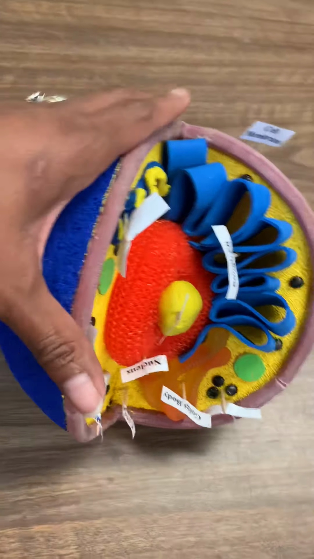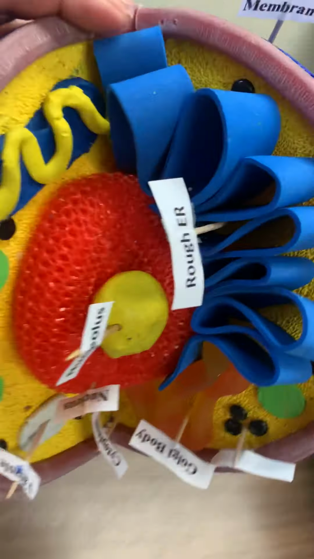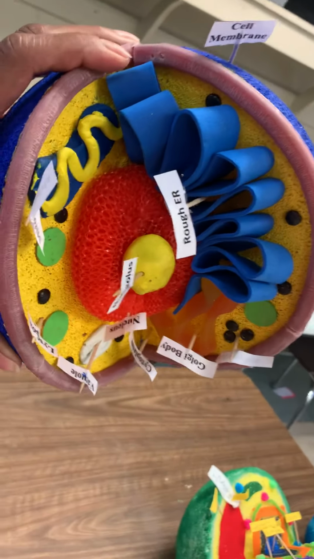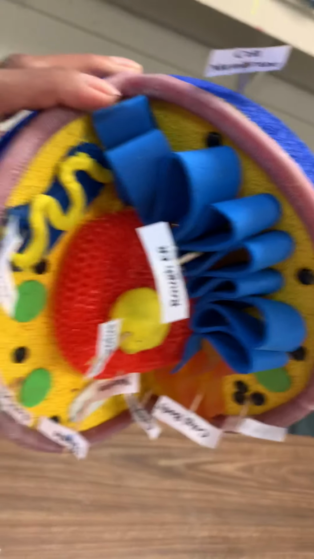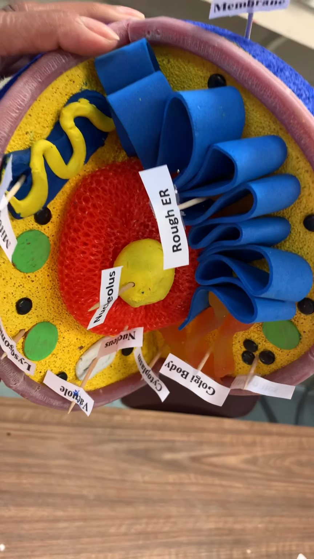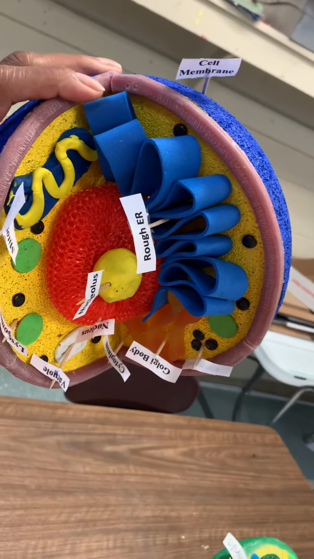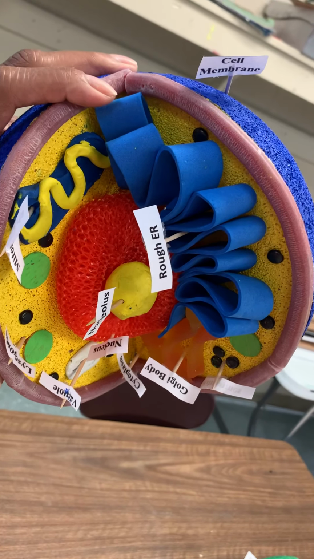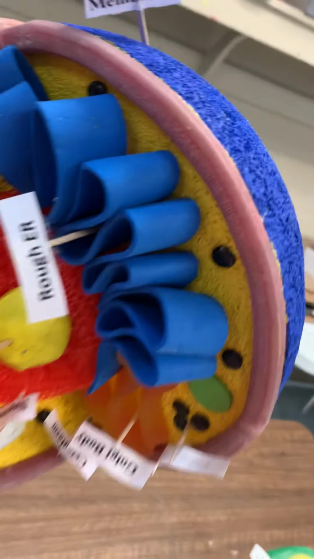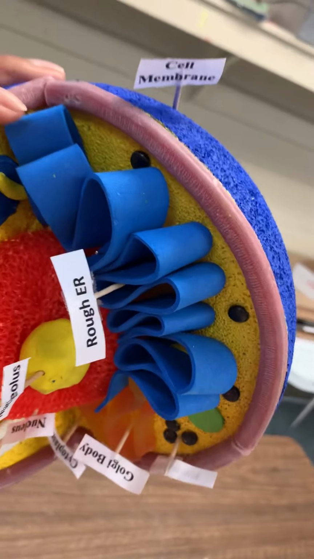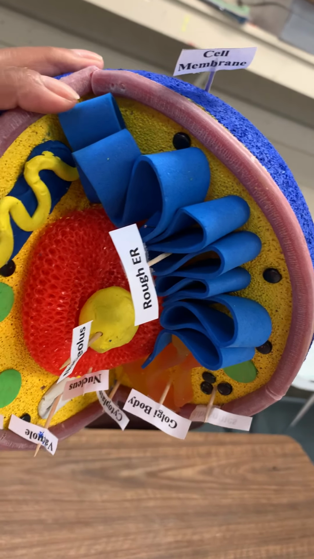We're going to take a look at the animal cell model here, and we're going to look at some of the key organelles. So what are the functions of some of the structures and organelles? Remember, an animal cell is a eukaryotic cell, and animal cells are surrounded by a cell membrane, which controls what goes into and out of the cell.